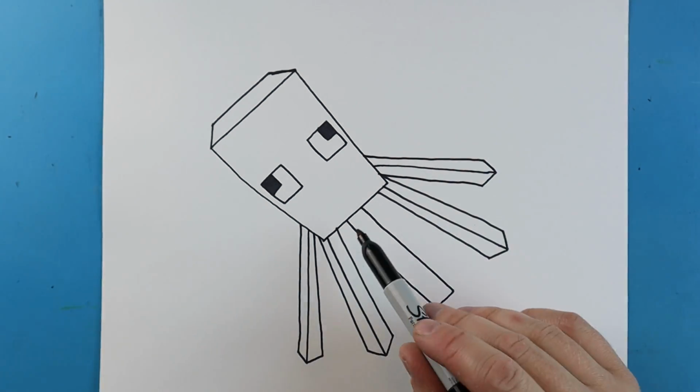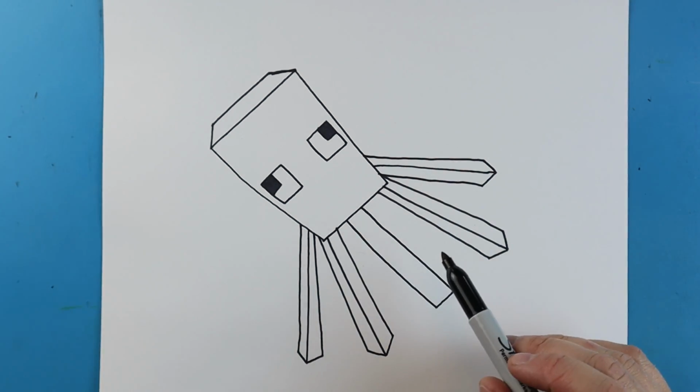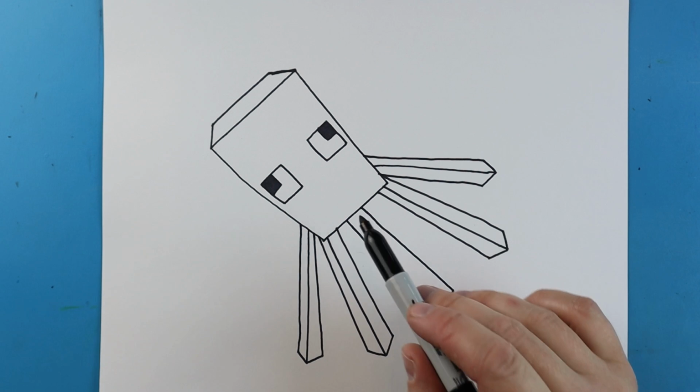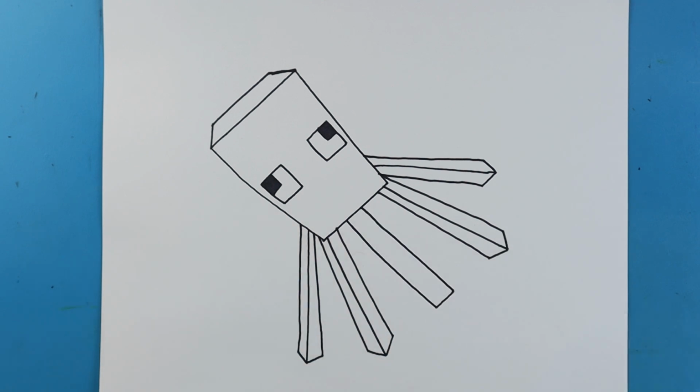Now if you want to, you can always add a few more little tentacles back here. I'm just going to leave it like this because I don't want it to get too crowded back here and look kind of confusing. But there you go.